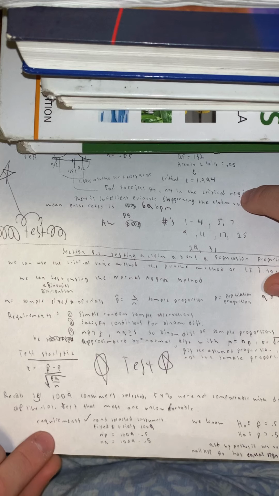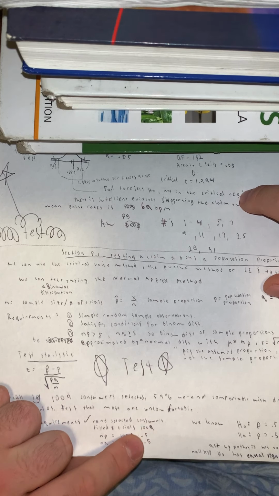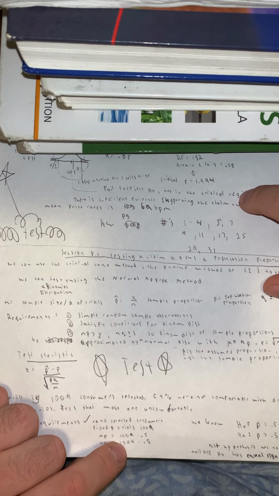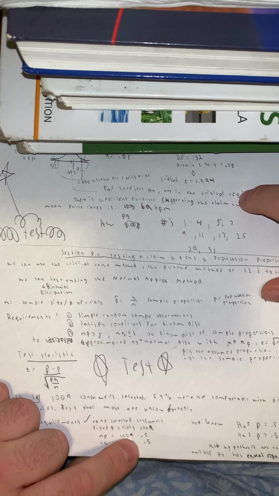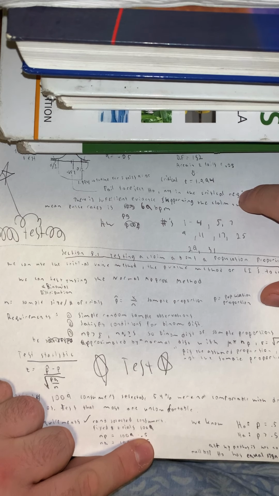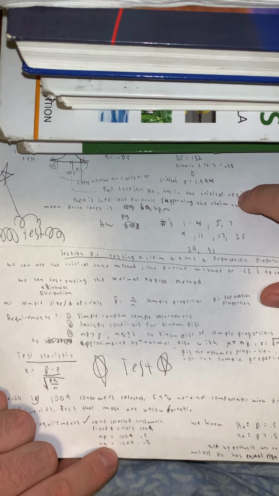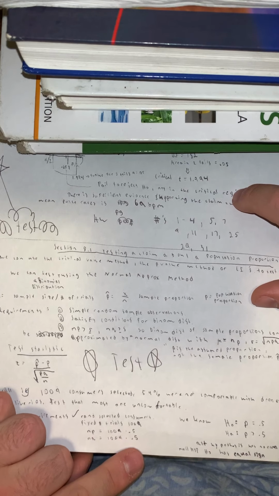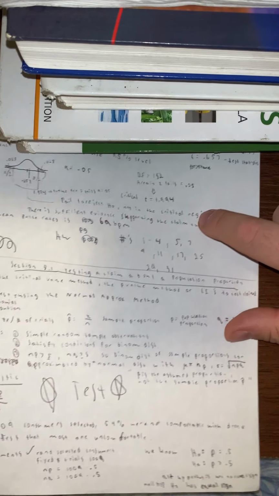So let's check the requirements. Are we randomly selected? Yes, the consumers are randomly selected. Are there a fixed number of trials? Yes, there's 1,009. Is n times p greater than or equal to 5? Much greater than 5 in this case, because n is 1,009, and we're given that p is equal to 0.5 because we're just testing to see if the majority of individuals are greater than 0.5. And n times q, obviously q is 1 minus 0.5, we get 1,009 times 0.5. Both numbers are large enough.